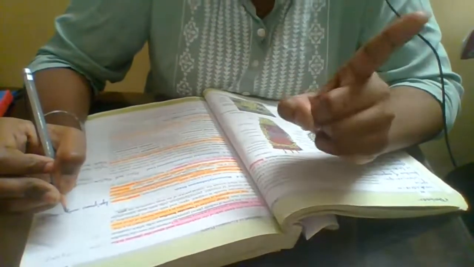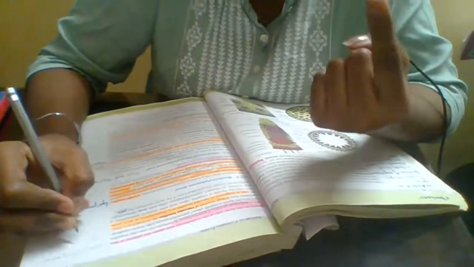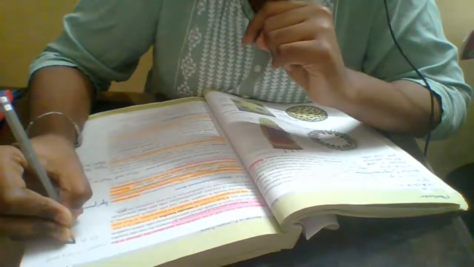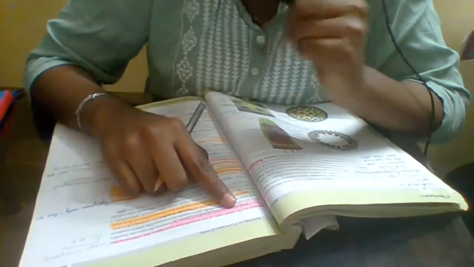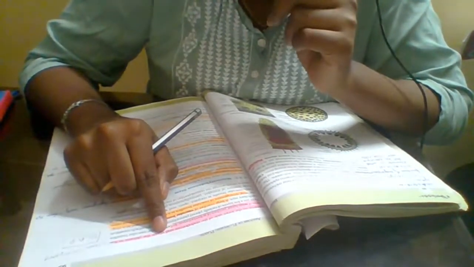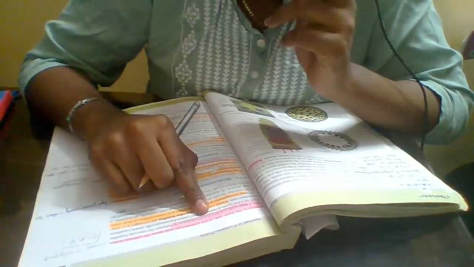Sclerenchyma. Where is it present? Above phloem. Remember SAP. S for semilunar patches, S for sclerenchyma, A for above, P for phloem.